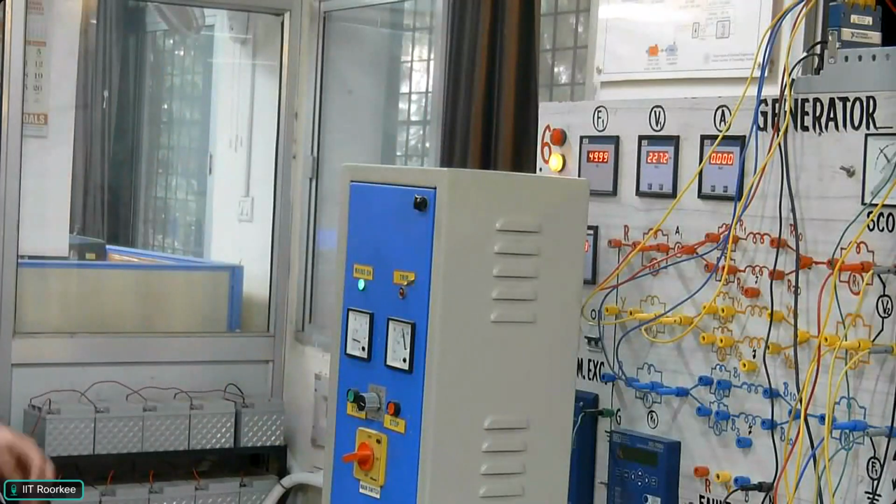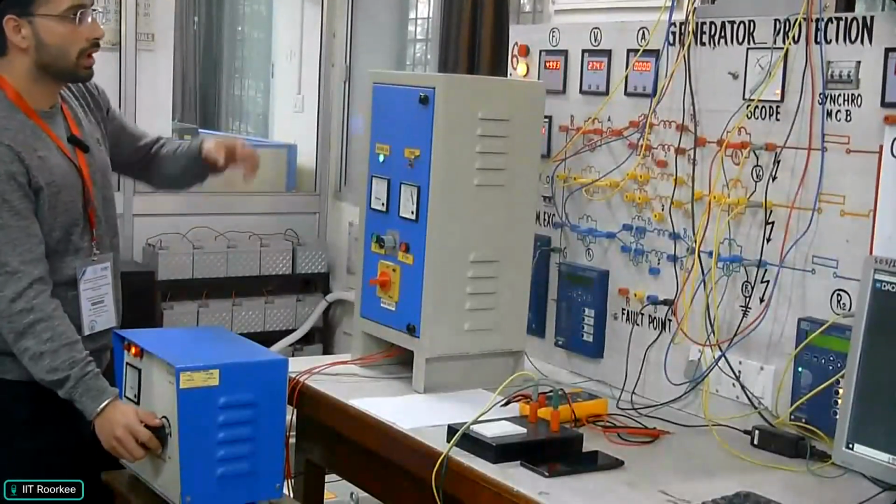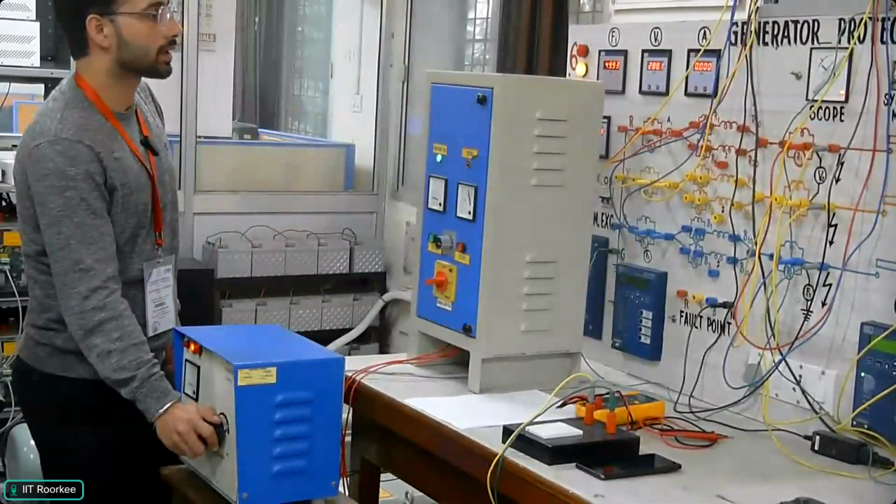So let's increase the excitation supply to bring the voltage approximately near to the grid side.